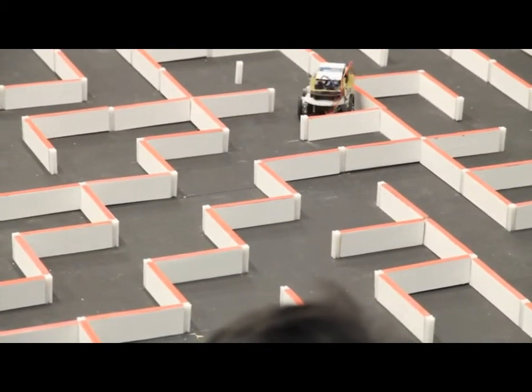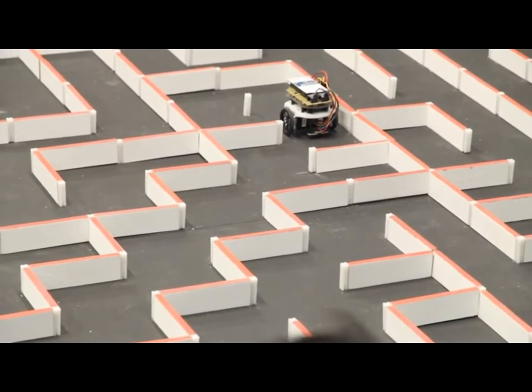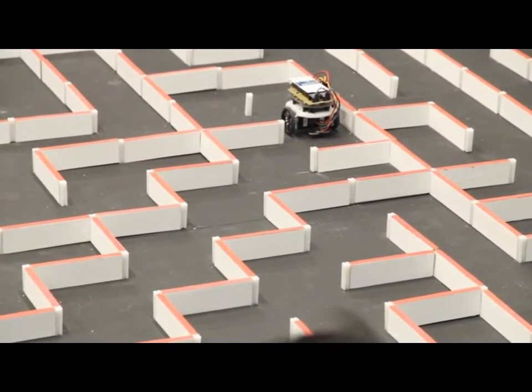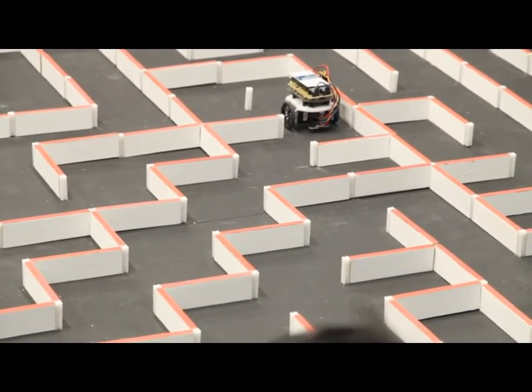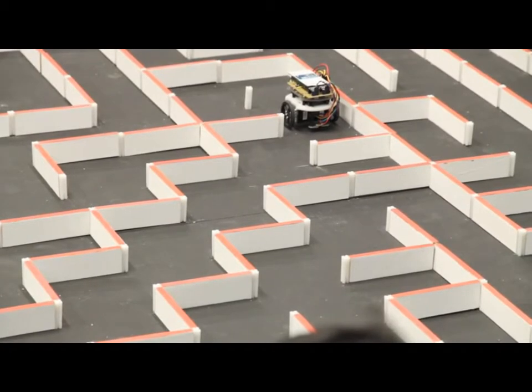And I did not turn on the audio. Right about now, there will be like a roar of applause, because it is not common that a micro mouse would actually solve the maze in a competition. A lot of times they run into walls and stuff like that.